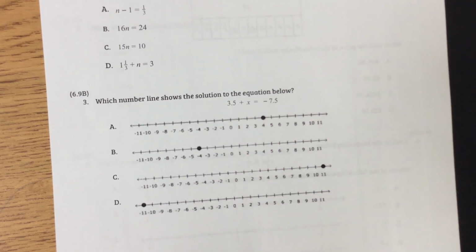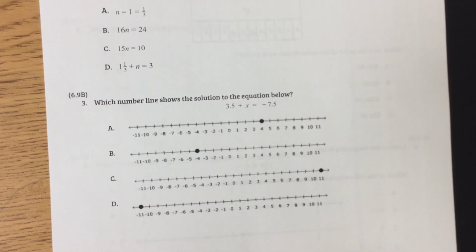Number 3. Which number line shows the solution to the equation below? 3 5/10 plus x equals negative 7 5/10. A, a dot on 4. B, a dot on negative 4. C, a dot on 11. D, a dot on negative 11.